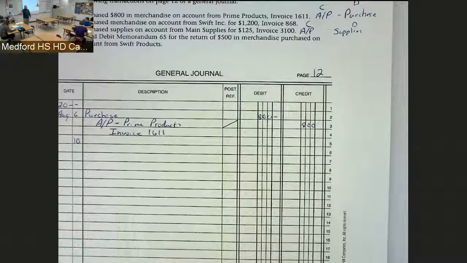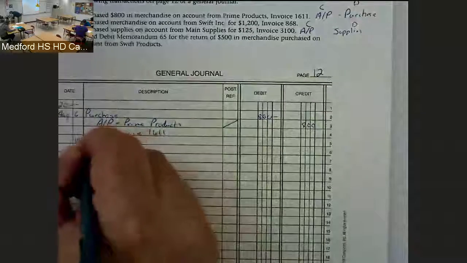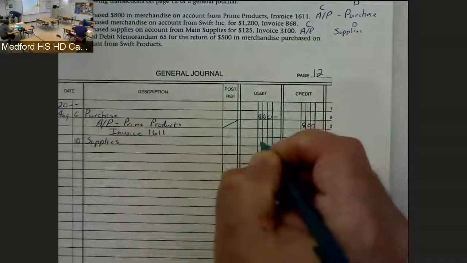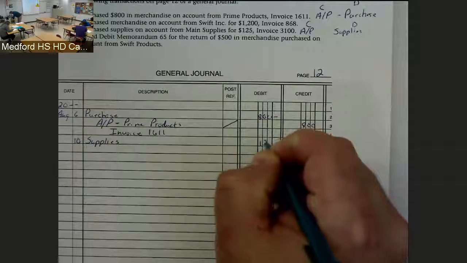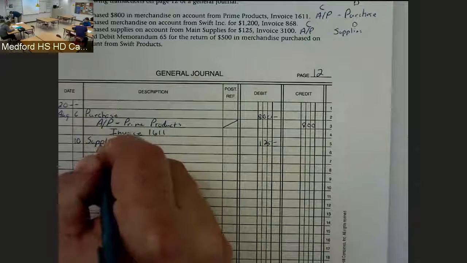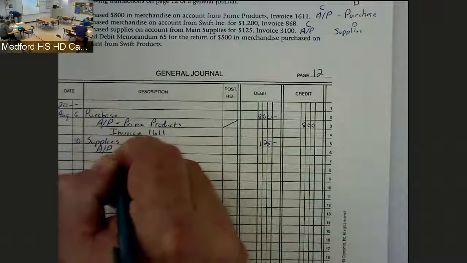Sometimes we forget to think as simple as it is. Asset accounts have a debit increase. So we're going to debit supplies $425 and credit accounts payable.